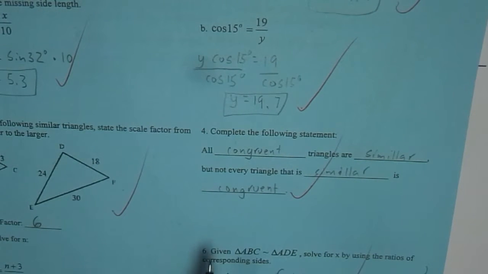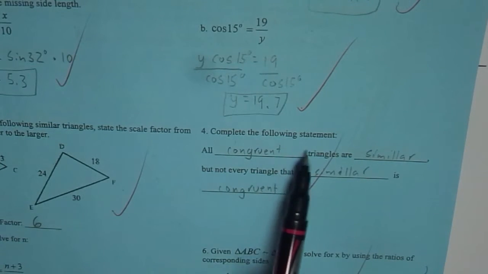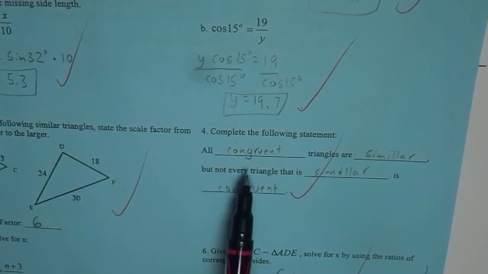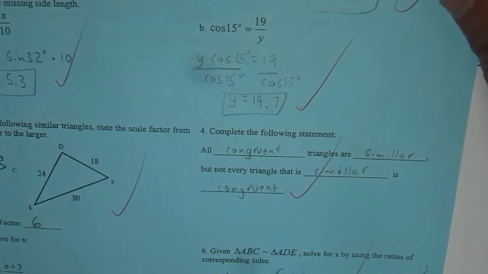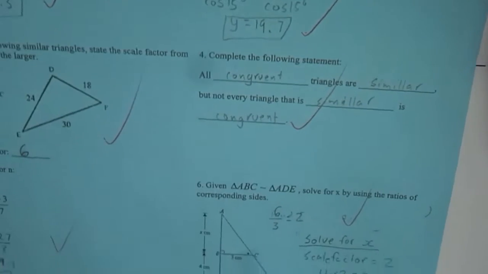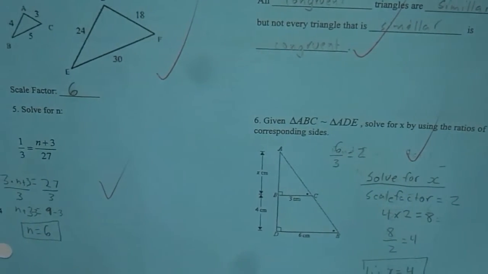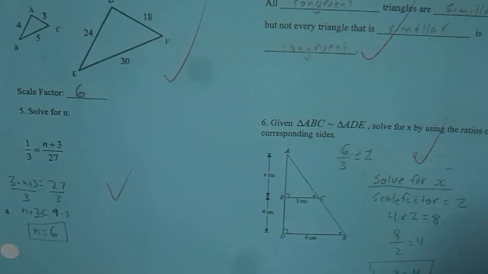Now we have a fill in the blanks which says complete the following statement. All congruent triangles are similar, but not every triangle that is similar is congruent. It is very important to remember that, and it's good to see this statement in a test paper. Now, there are question numbers 5 and 6 here. I will discuss question number 5 in detail.